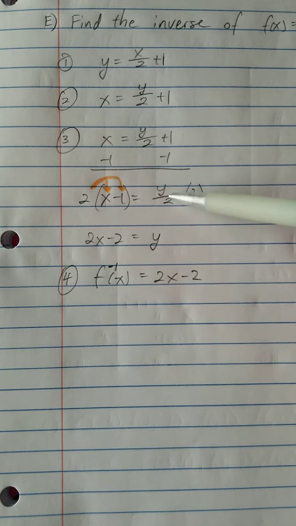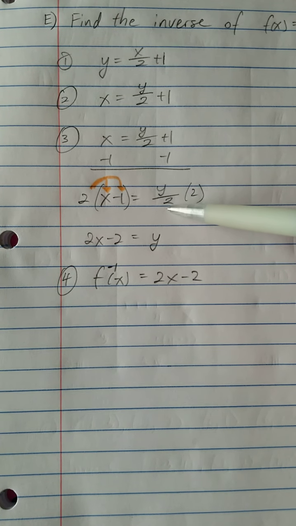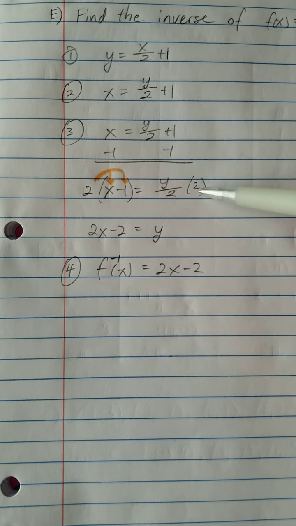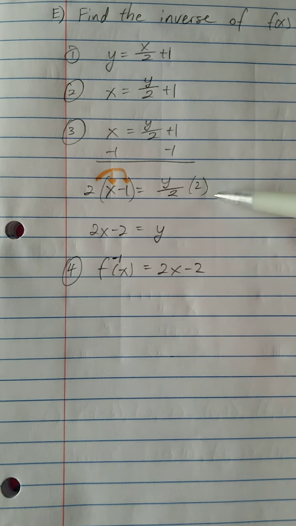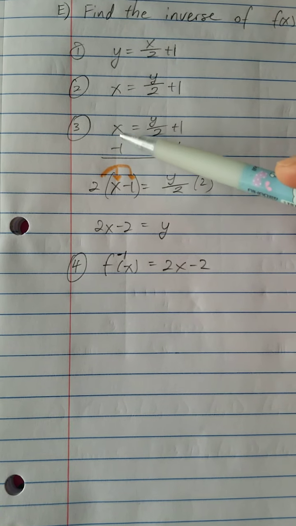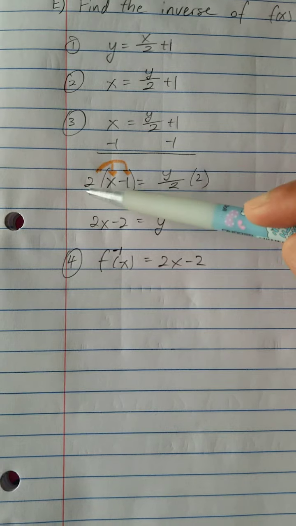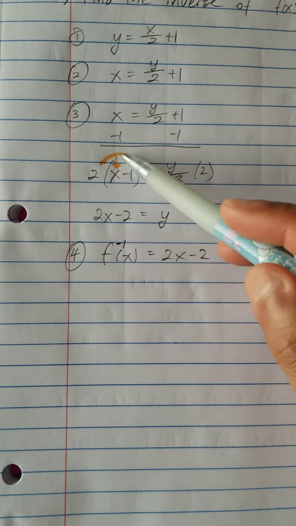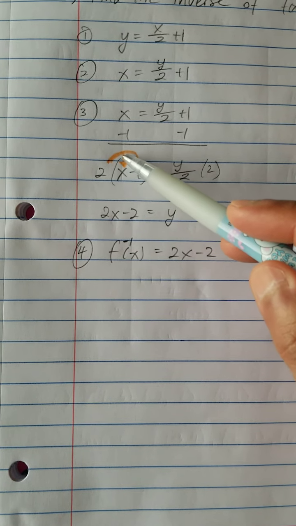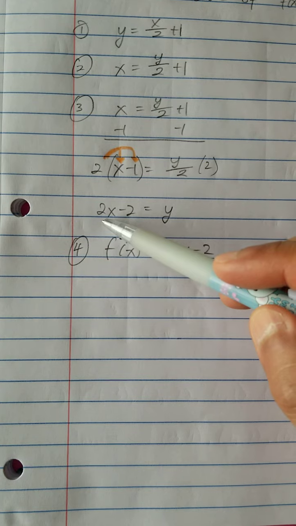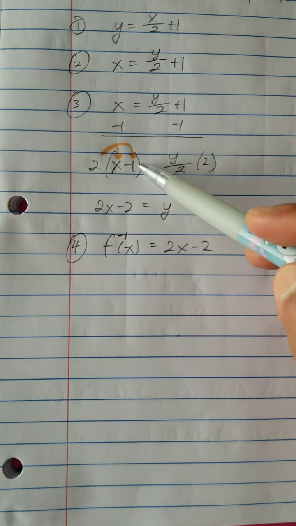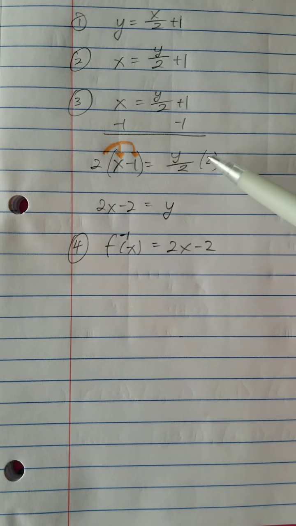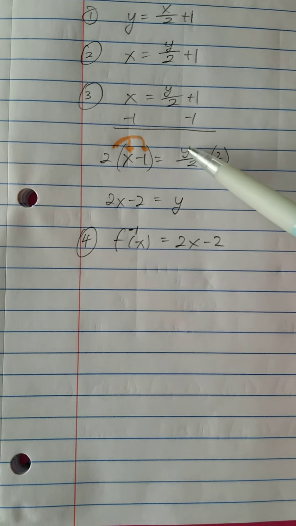This y divided by 2 indicates that to get rid of the 2, we have to do the opposite. The opposite of dividing by 2 is multiplying by 2. Since there are two values on the left, x minus 1, when you multiply by 2, you have to remember to do distributive property, which means you need to multiply 2 to x. That's how I have 2x. 2 times negative 1 is negative 2. On the right side, 2 divided by 2 will cross out, and that will leave you just the y.